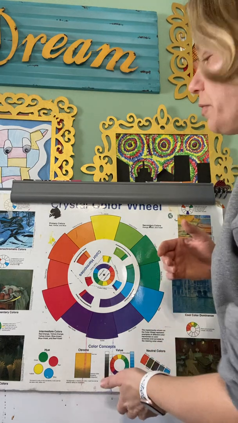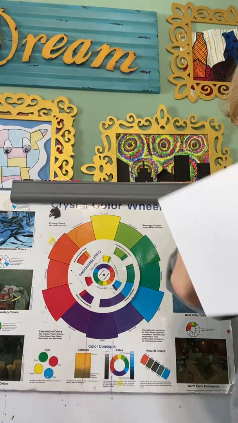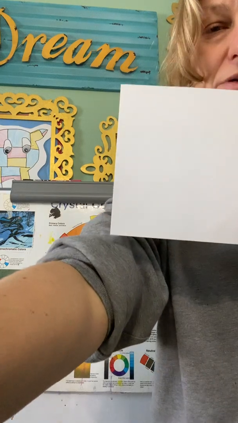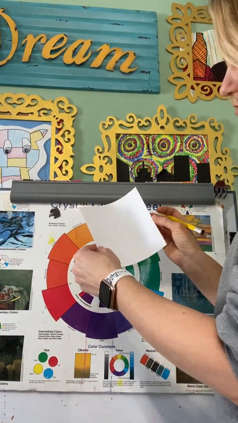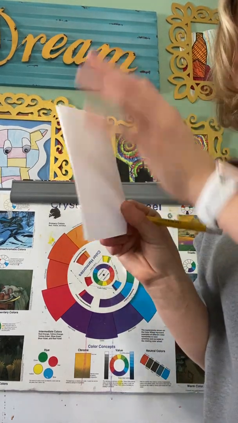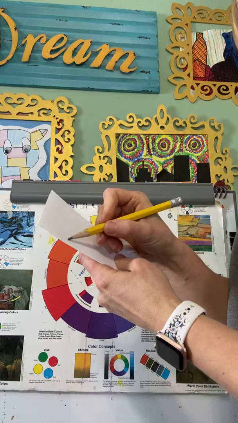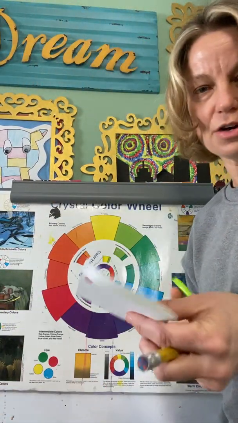Okay. So what we're going to do is we're going to make a straight line color wheel. So I'm going to start off with a small piece of paper, 6x6, and I'm going to draw a shape. And if you want your shape to be symmetrical, you can fold your paper in half. Draw half of the shape on one side. This is going to be used for our tracer.